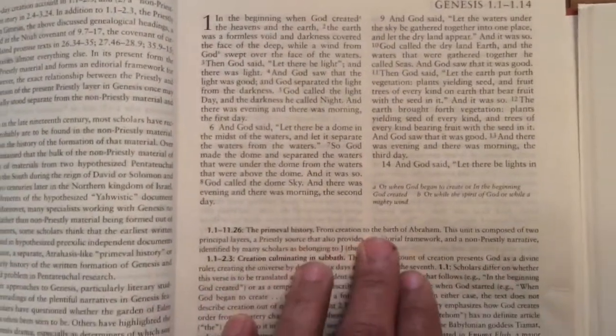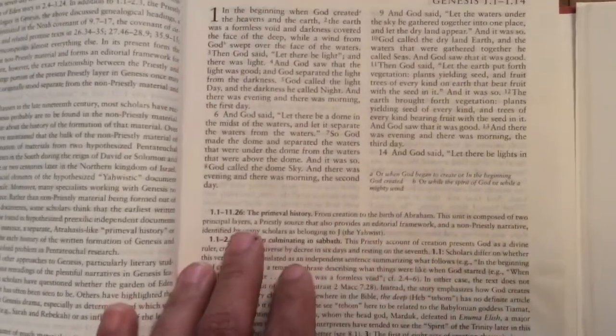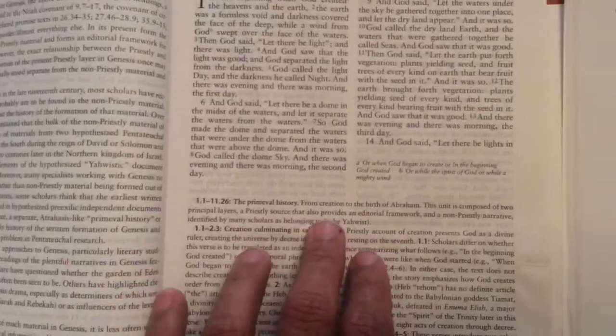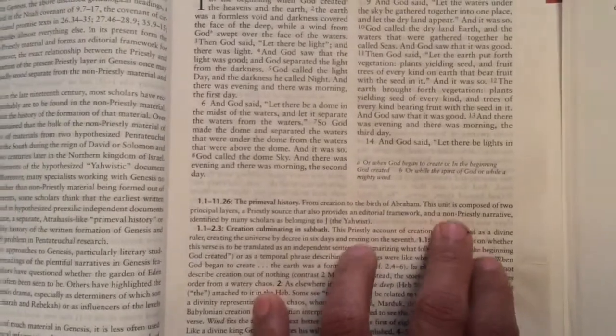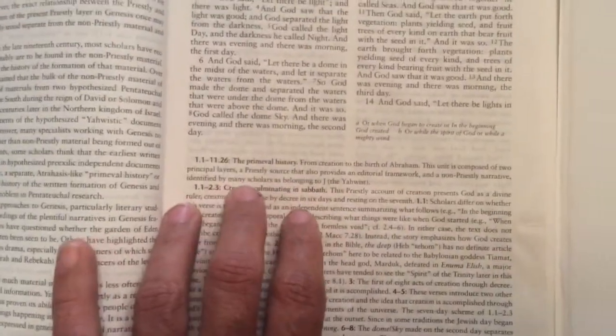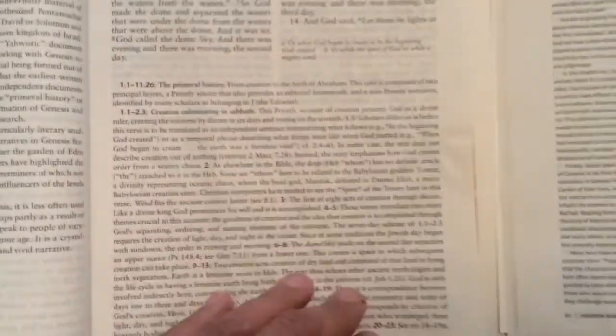Okay. Well, here, in the older one that I was using, from the creation to the birth of Abraham, this unit is composed of two principal layers: a priestly source that also provides an editorial framework, and a non-priestly narrative identified by many scholars as belonging to J. So, slightly different. So the notes are definitely updated. It's very nice. Oh, see, there we go. So yeah, the updated version is definitely updated.